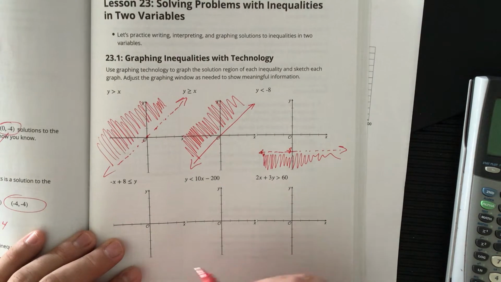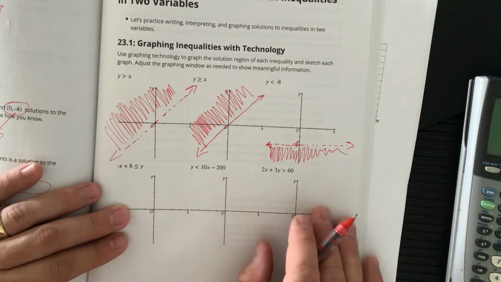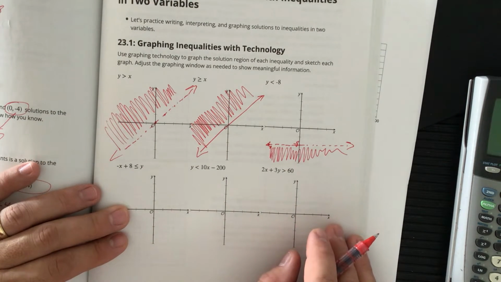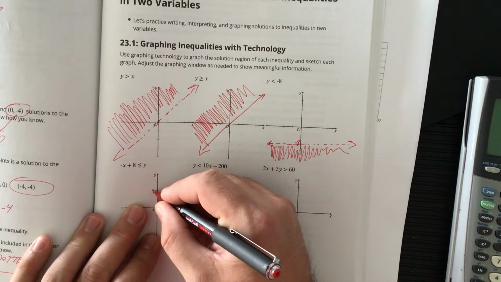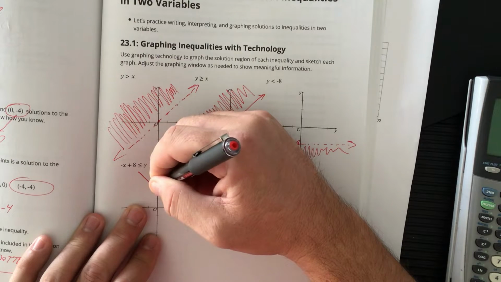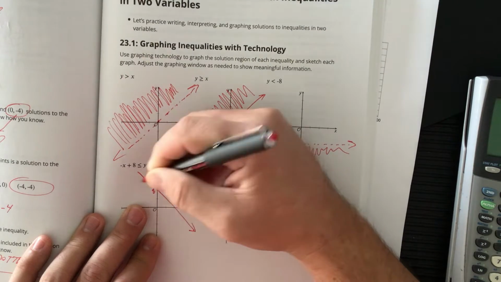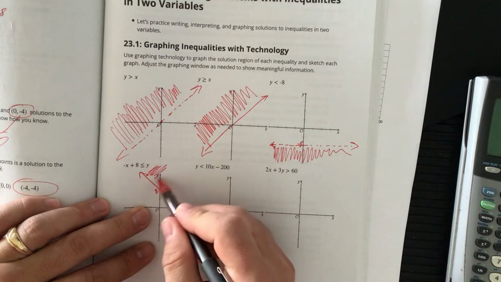Okay, go ahead and do the other three. Then check it with what I put on here, please. They are just sketches.